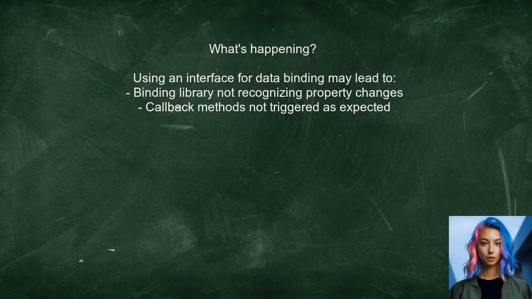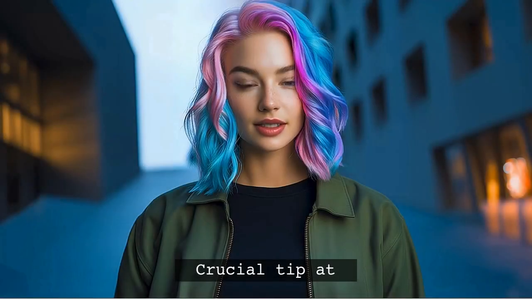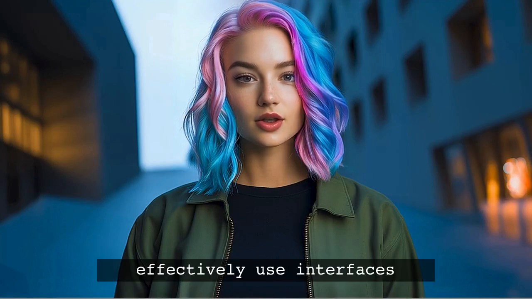So what's happening here? When you use an interface for data binding, the binding library may not recognize changes in the properties of the objects implementing that interface. This can lead to the callback methods not being triggered as expected. And stick around. I have a crucial tip at the end that will help you effectively use interfaces in your data binding setup.